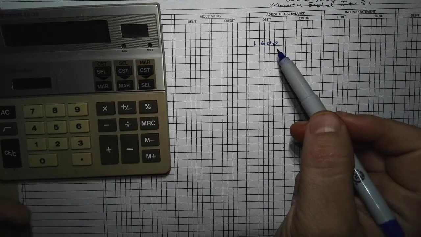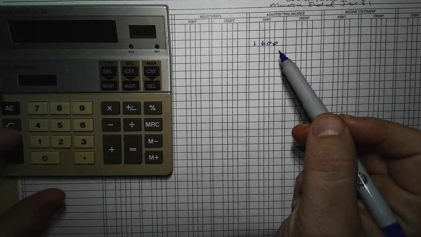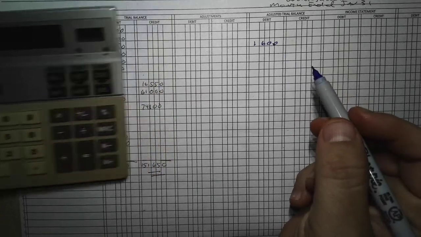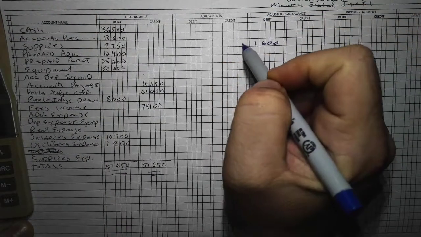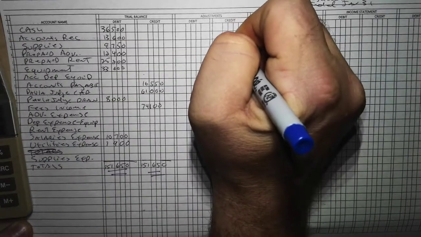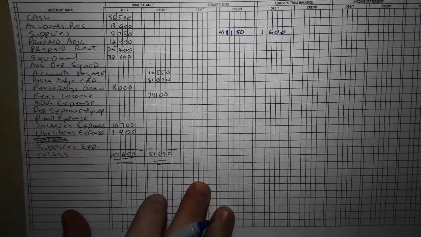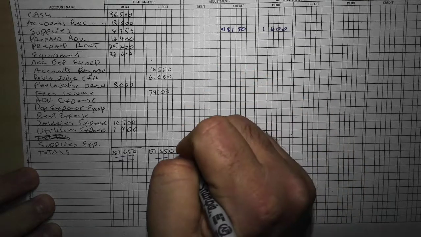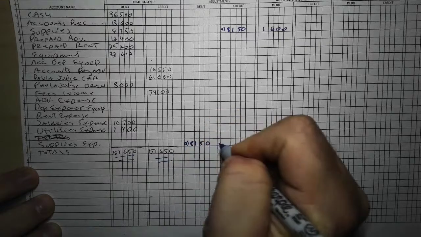All right, so let's just do 9,750 minus 1,600, which is going to give me 8,150. So that is going to be my adjustment. I'm going to credit supplies, that's adjustment A, 8,150. And if I credit supplies, then I have to make sure I have a debit, and my debit is going to be supplies expense. I'm going to write in A, 8,150.